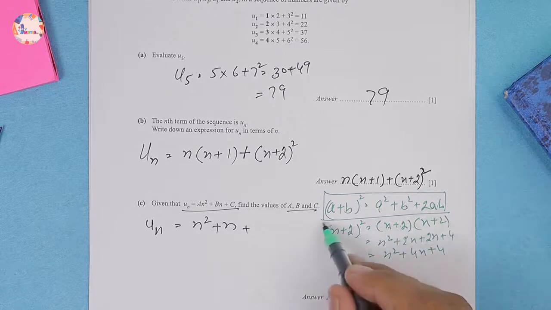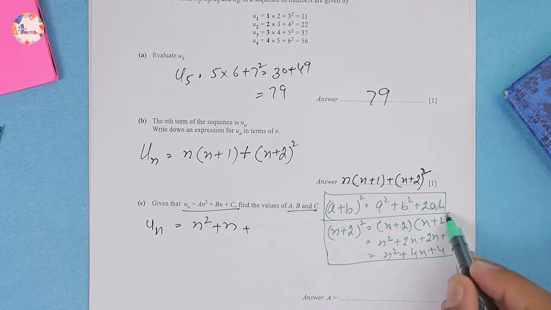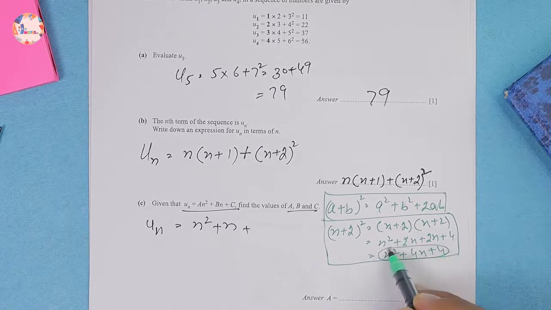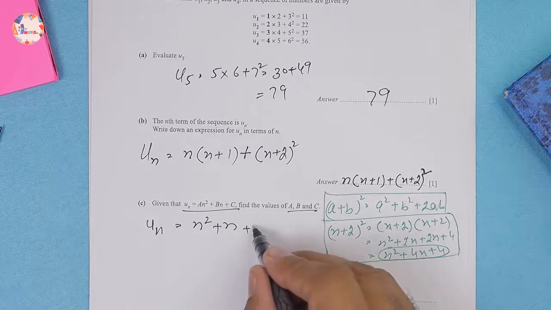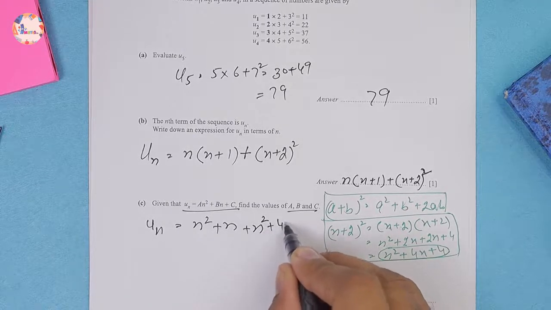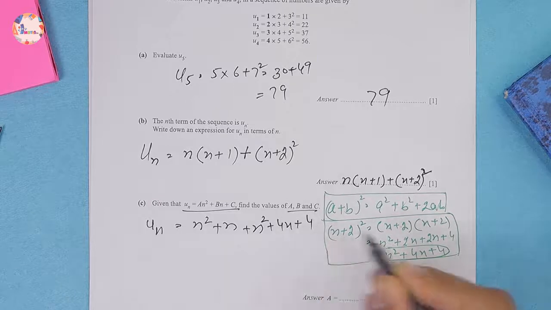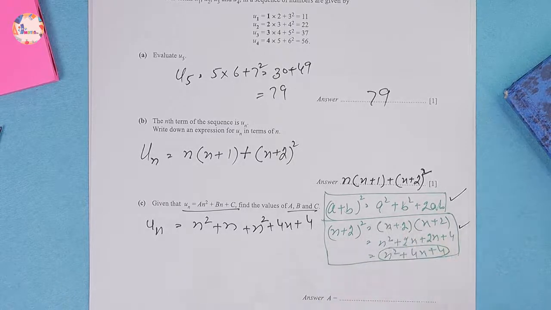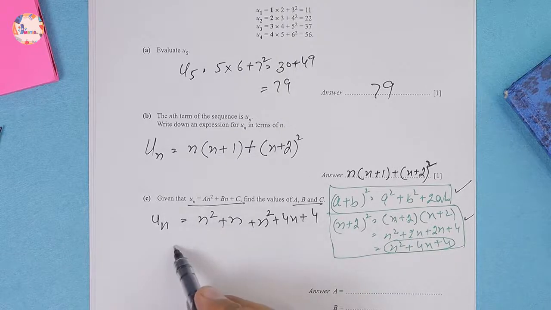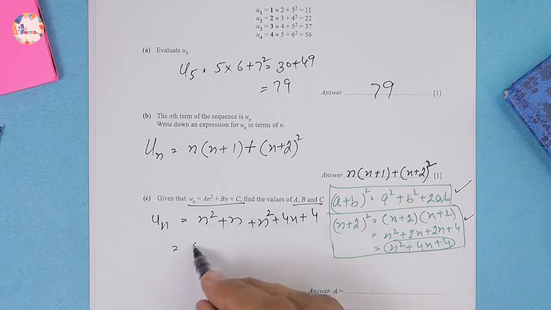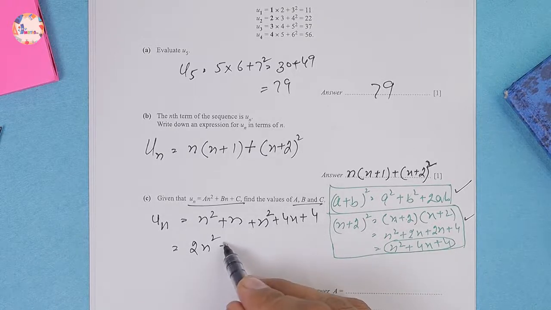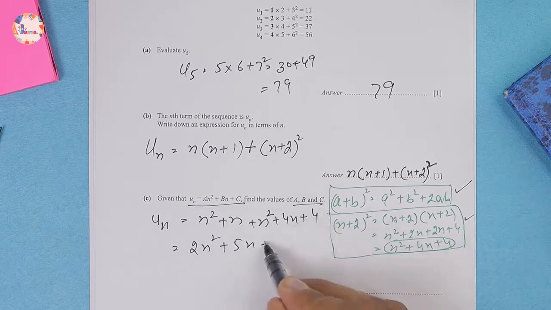Any of these methods you can use, but ultimately you will get this answer, which is n squared plus 4n plus 4. I'm writing here n squared plus 4n plus 4. How we got this, I have explained over here. You can use this formula or this method. Both methods are correct. Now we can simplify this. n squared plus n squared will be 2n squared, and 4n plus n will be plus 5n and plus 4.